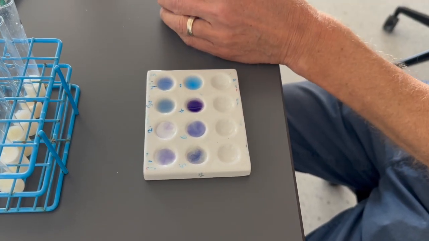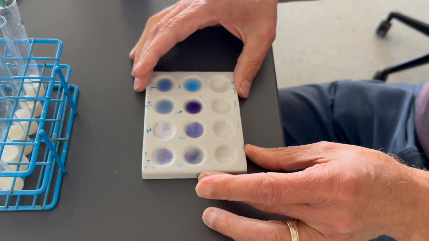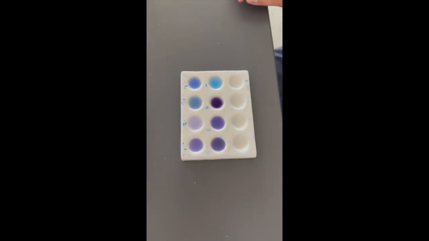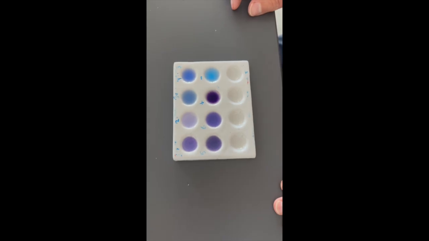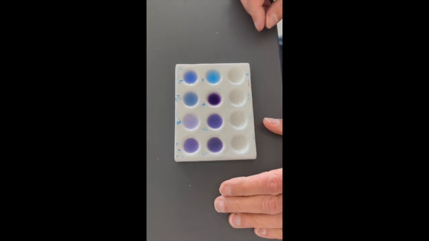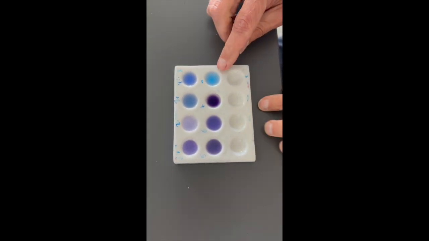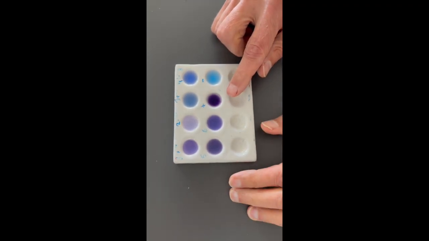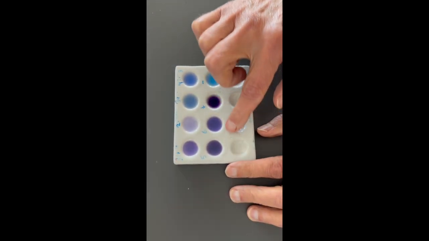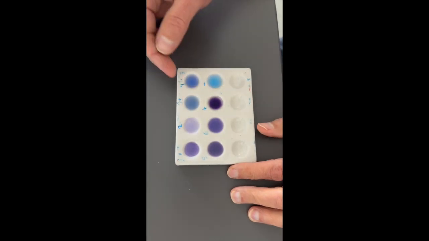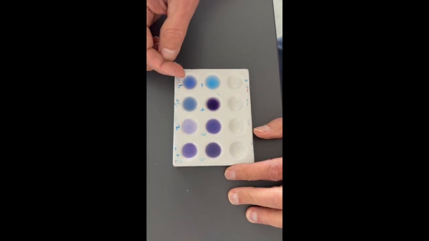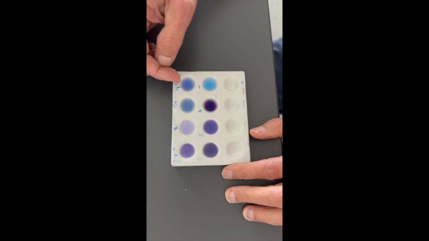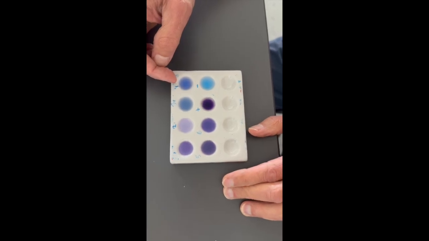Okay, now we need to mix the plate a little bit. Let's see if this works. Okay, when we take a look at the final colors, we're going to recognize that there's going to be gradation all the way from blue to purple. In some of these we see a lot of purple, some of these we see just a little bit of purple, and some of these are fairly blue still, but maybe a tiny bit of purple. So that's different amounts of protein in the milk products.